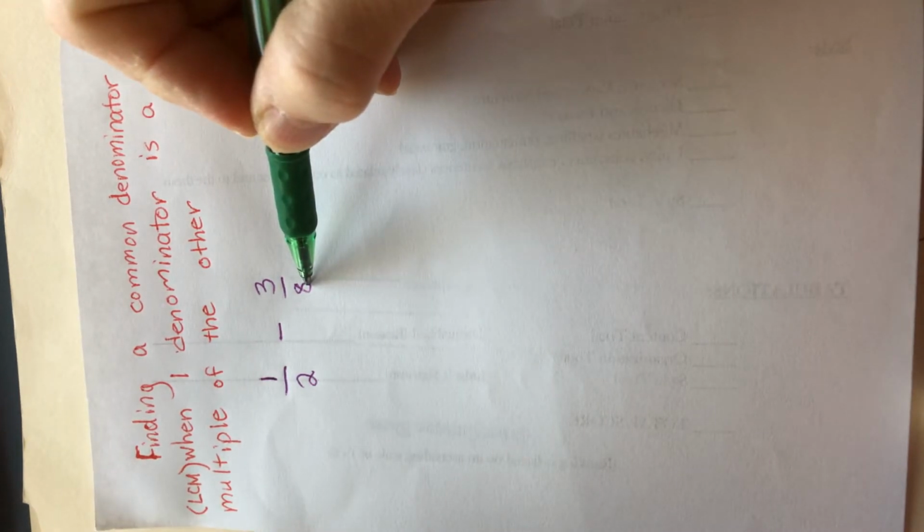We already know that we can find a common denominator by multiplying the two denominators. So we could multiply 2 times 8, and that would give us a common denominator of 16. But we don't want to do that because that's not the least common multiple. It's not the smallest denominator we can use. And we don't want to be multiplying big numbers. We want to make this problem easy.